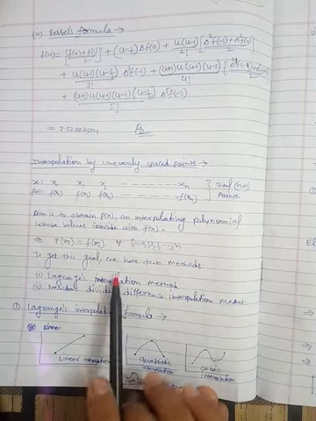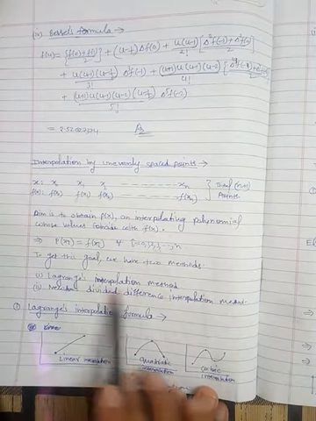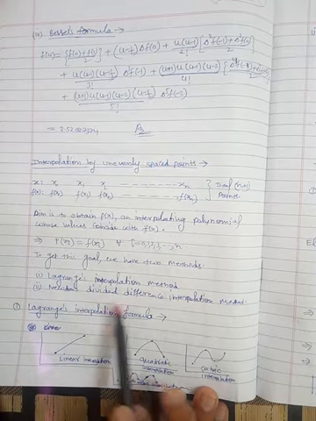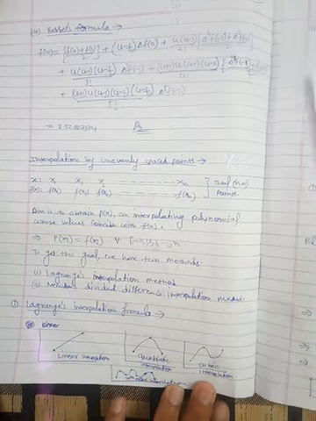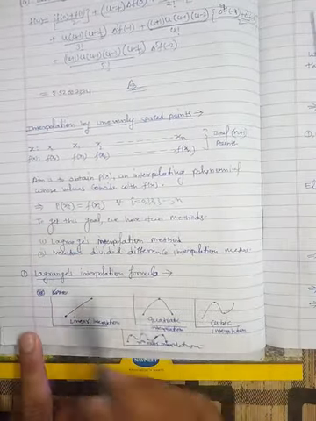To get this goal, we have two methods. One is Lagrange's interpolation method, another one is Newton's divided difference interpolation method. Today we will discuss the Lagrange interpolation formula.